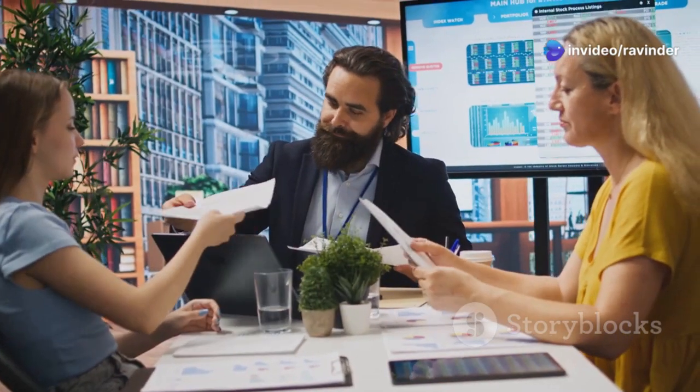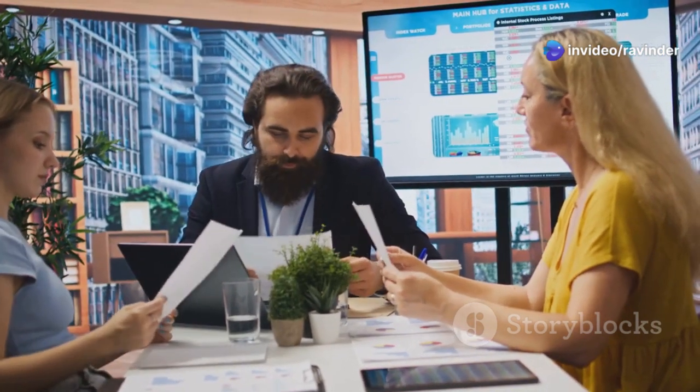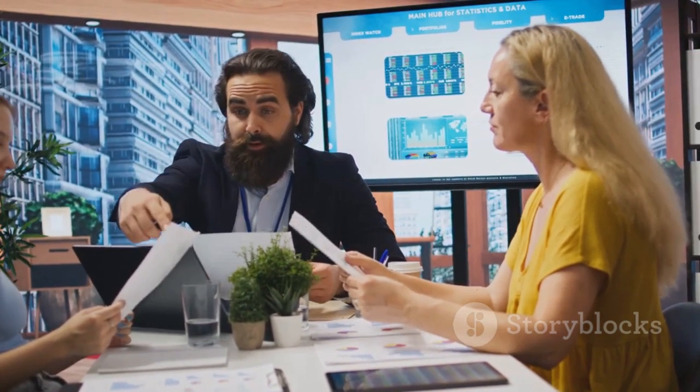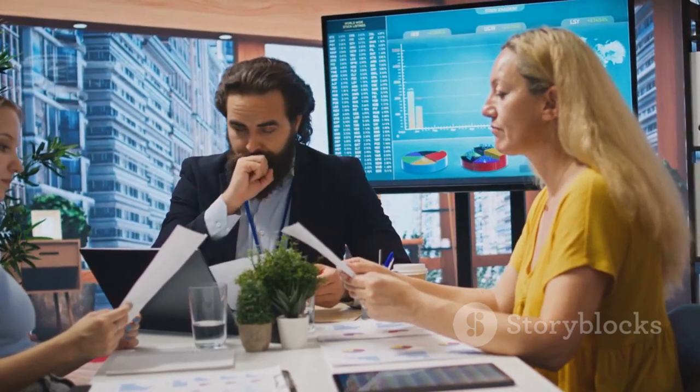So which strategy is right for you? Well, it depends on your risk tolerance, your investment horizon, and your personal preferences. It's important to assess your own financial goals and how much risk you're willing to take.